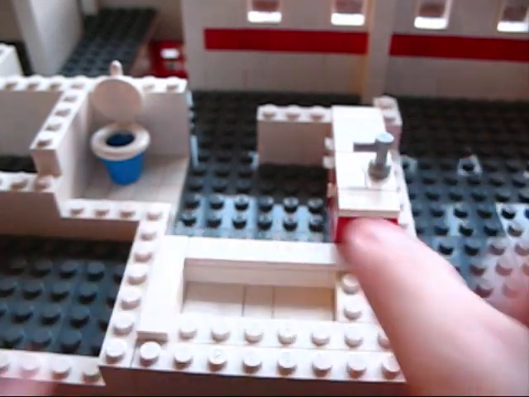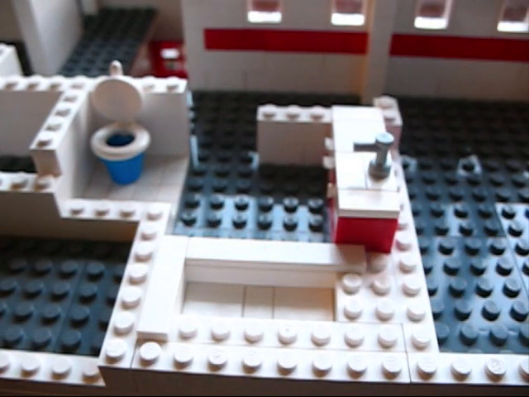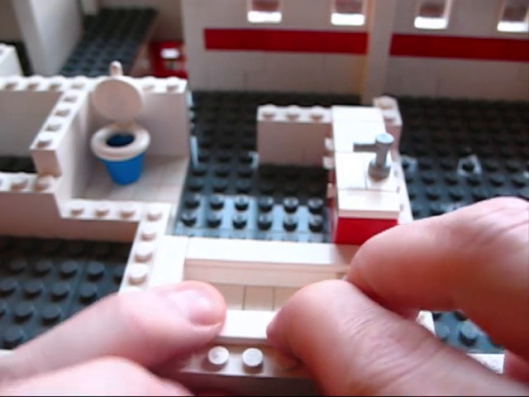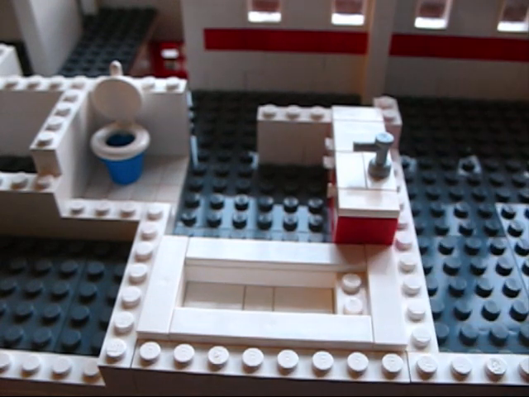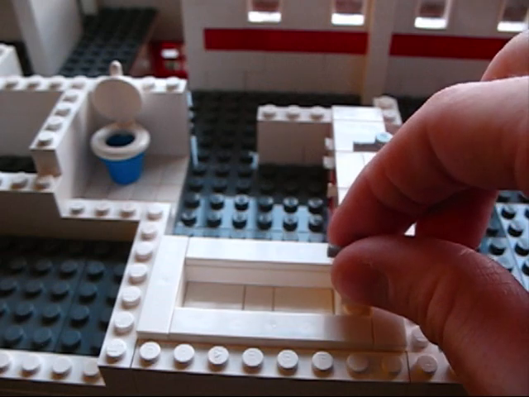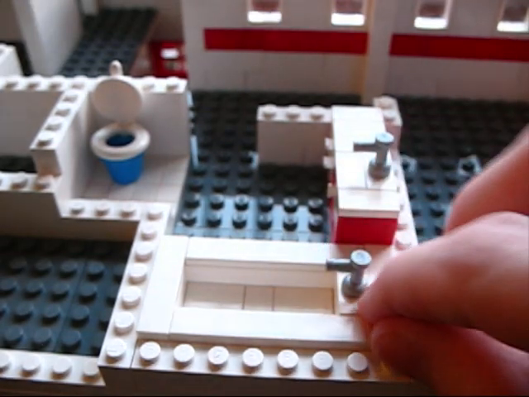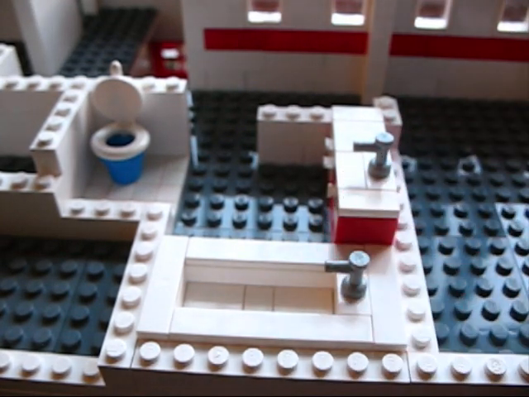Take a 1x6 smooth, put it there. One on this side. Take another 1x4 and cap this off at the end. And now you can stick your faucet in here, like the one we made for the sink. And there you have it.